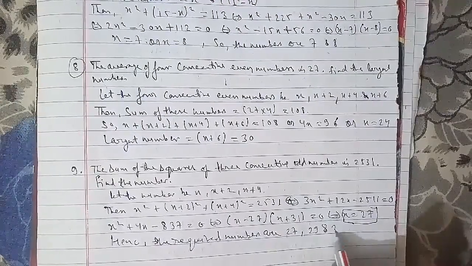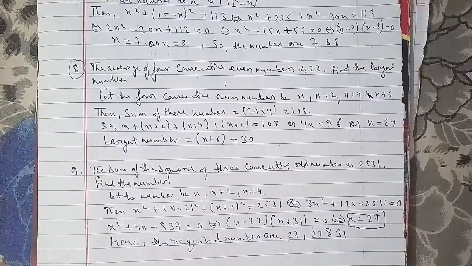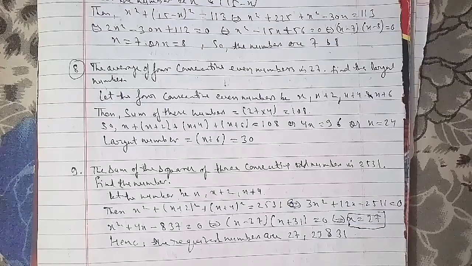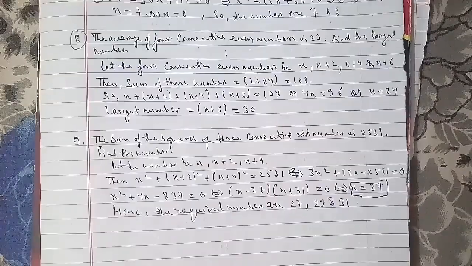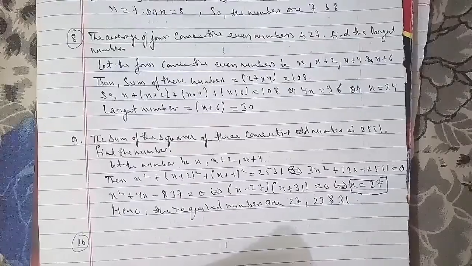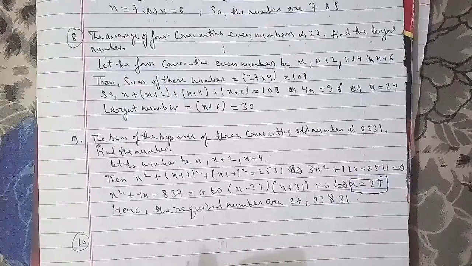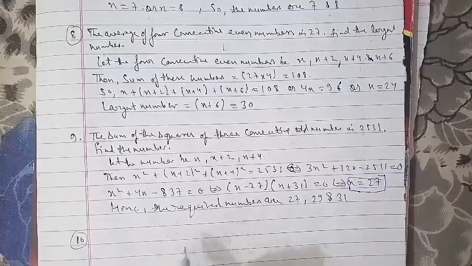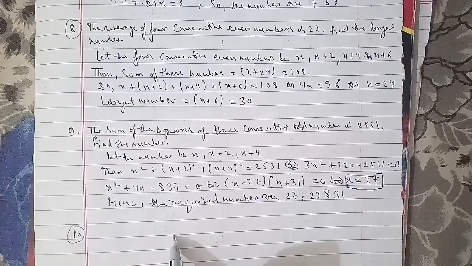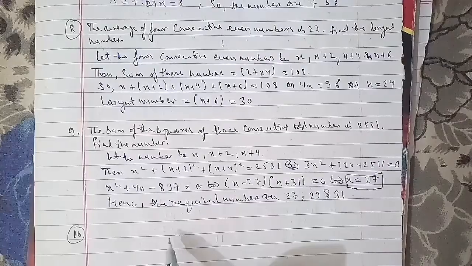Of two numbers, 4 times the smaller one is less than 3 times the larger one by 5.